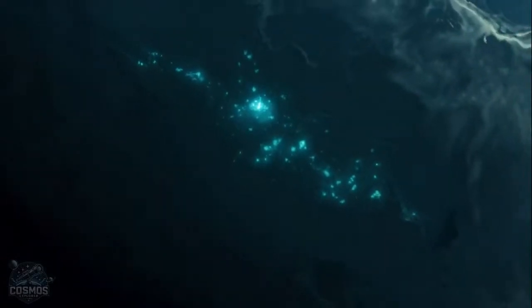Jupiter's formation played a crucial role in shaping the development of our solar system.